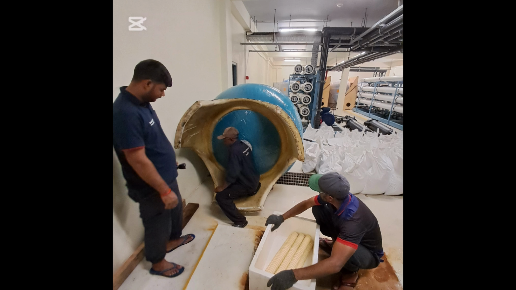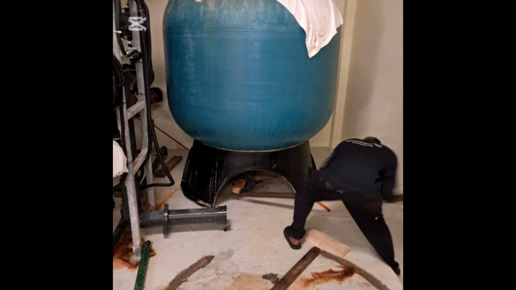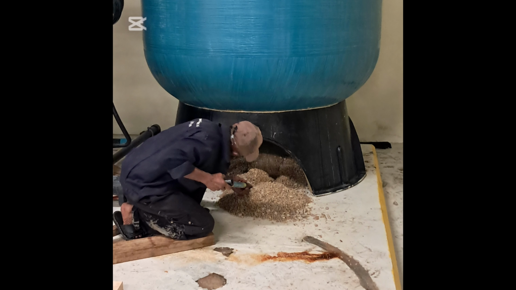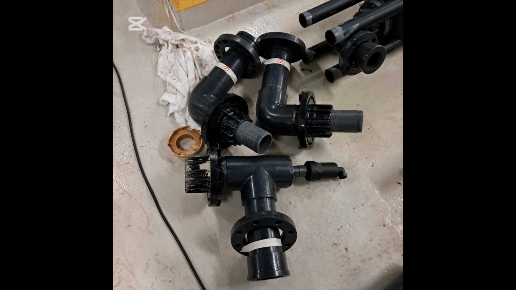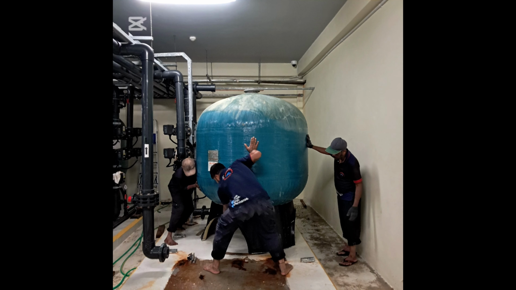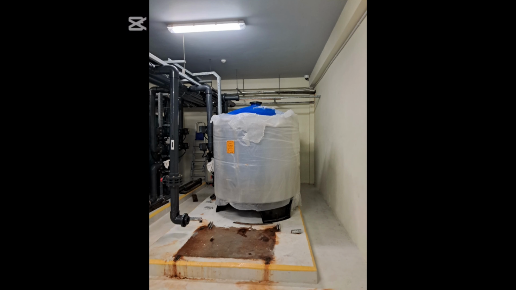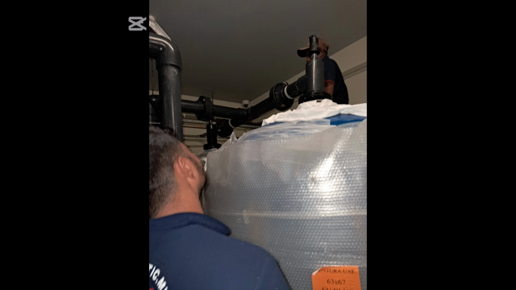1. Site preparation. Ensure the site is level, well ventilated, and can support the weight of the filter when filled with media and water. Confirm power and water supply connections. 2. Positioning the filter. Place the filter unit on a sturdy platform or foundation. Ensure proper alignment with the RO system and other pre-treatment components.